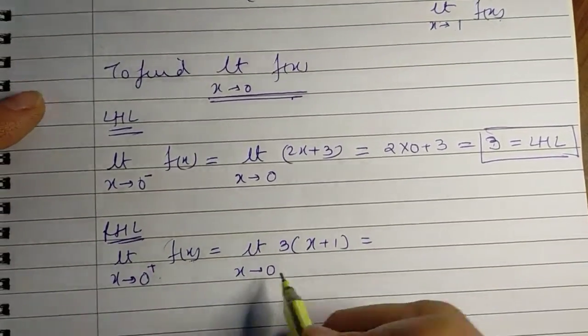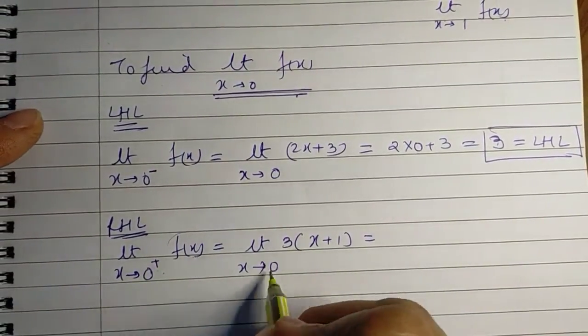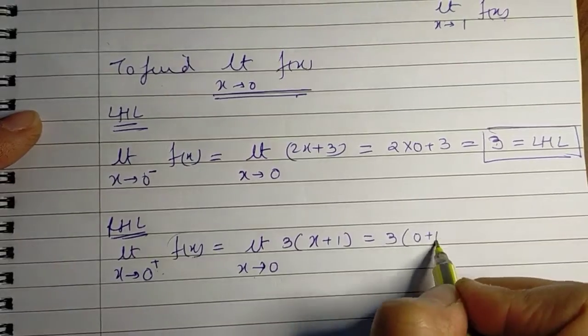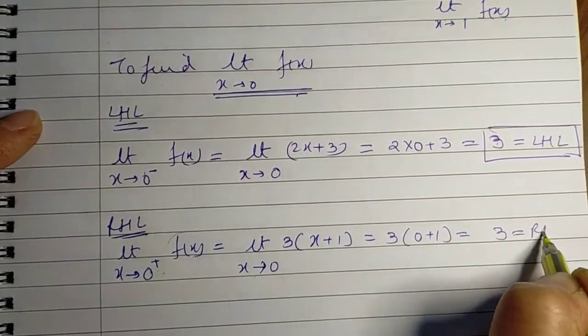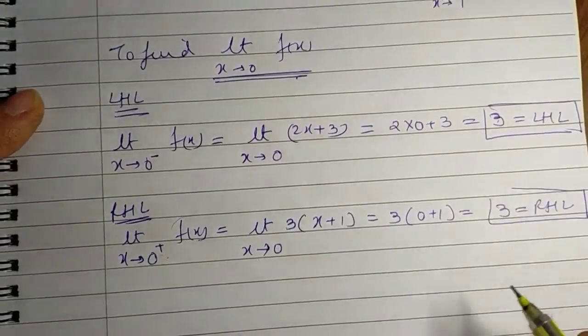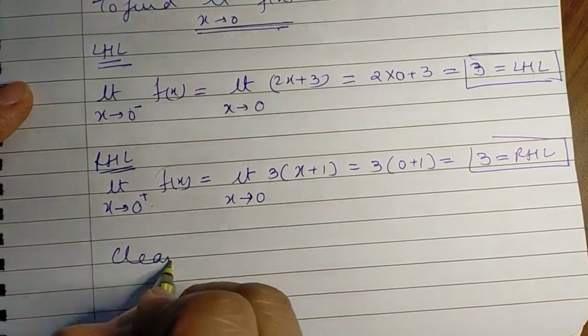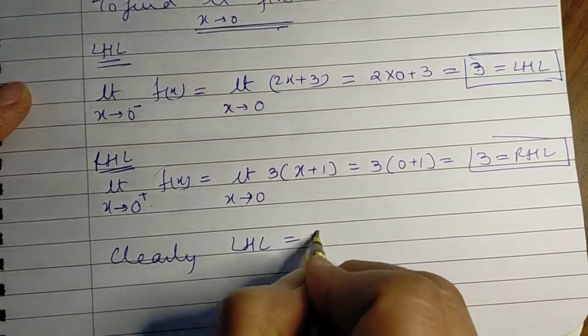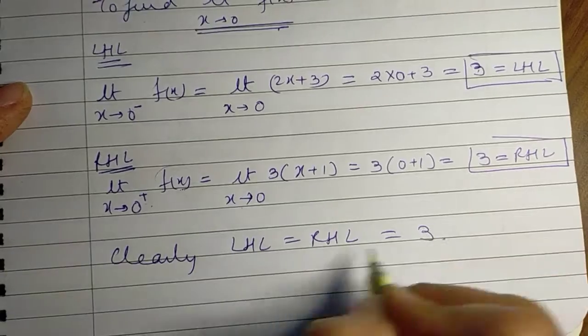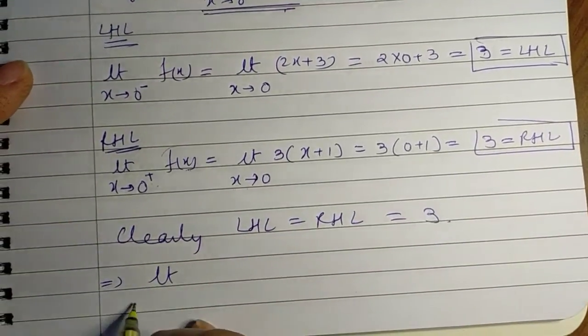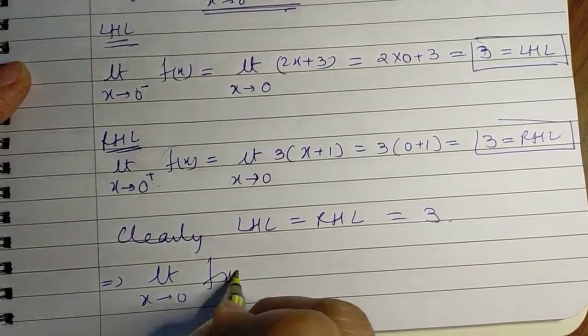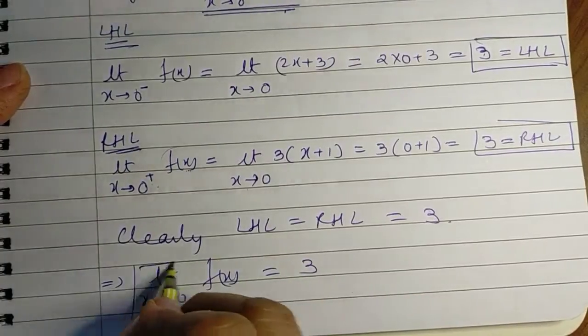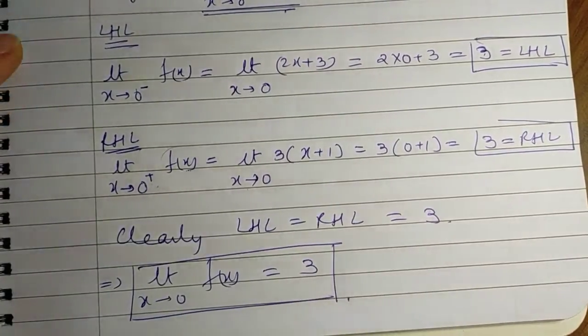Now, substitute the value of x as 0. We get 3 times 0 plus 1, which is 3, equal to the right hand limit. We observe that clearly left hand limit equals right hand limit equals 3. Therefore, limit as x tends to 0 of f(x) is defined and is equal to 3.